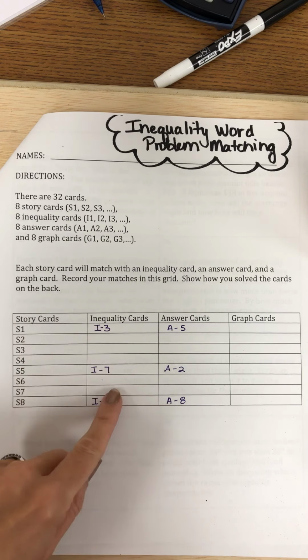I think the most difficult one for most people is figuring out from the story how would I actually write the inequality? Now, I have three problems that I'm going to give you because the story is actually involving an absolute value and we haven't tackled that yet. We will, but not yet. So go ahead and write.